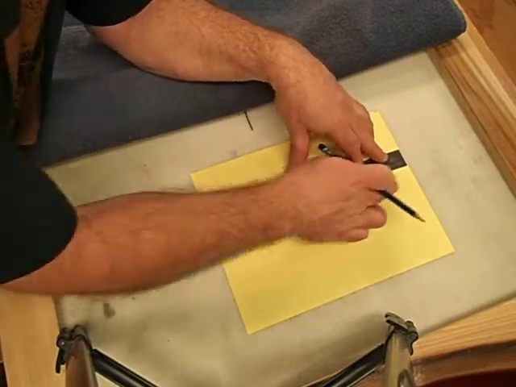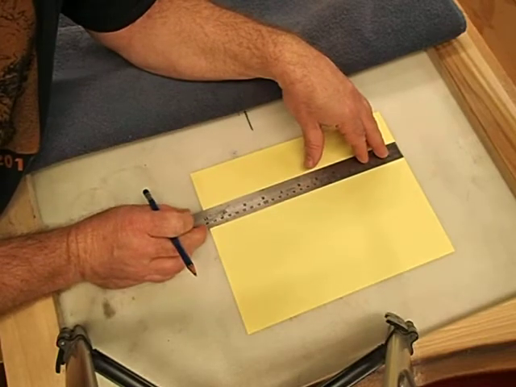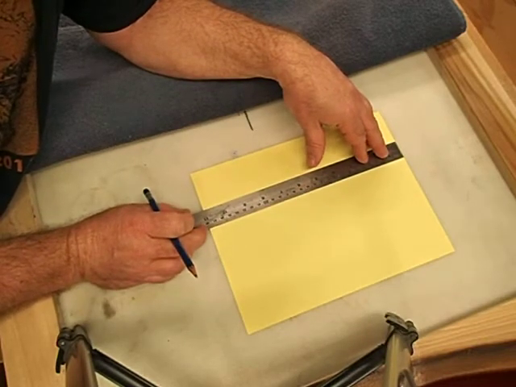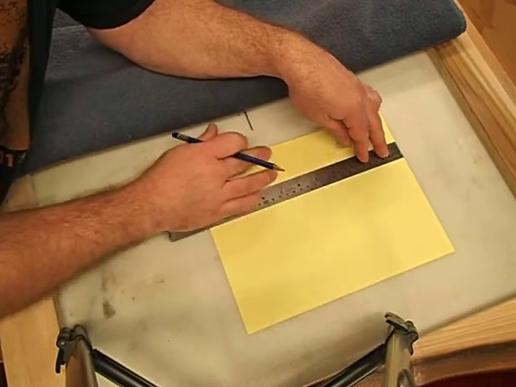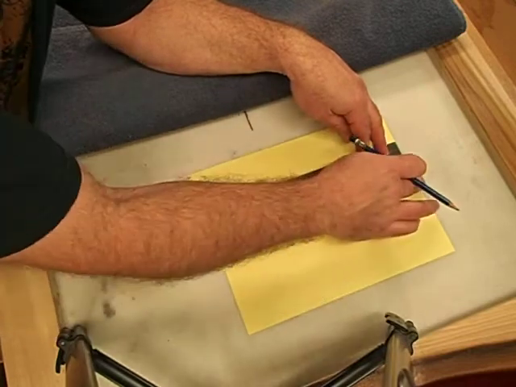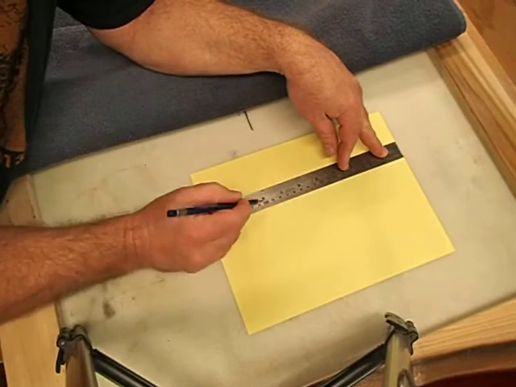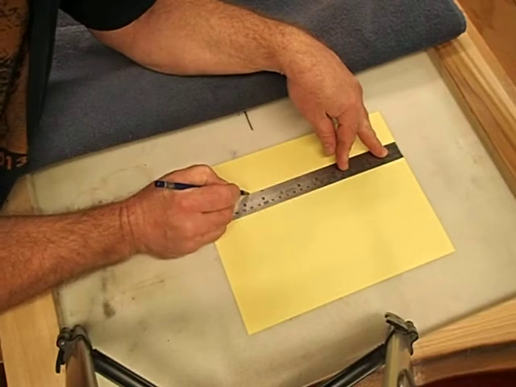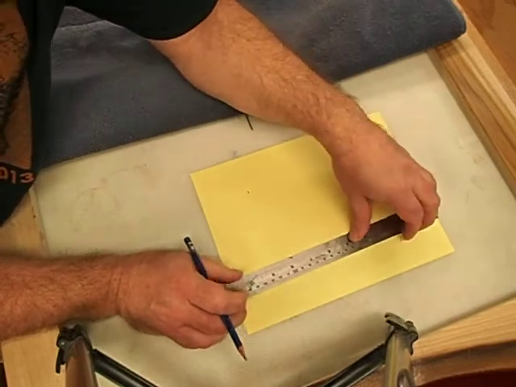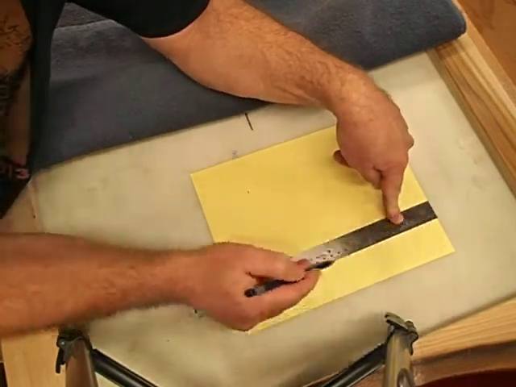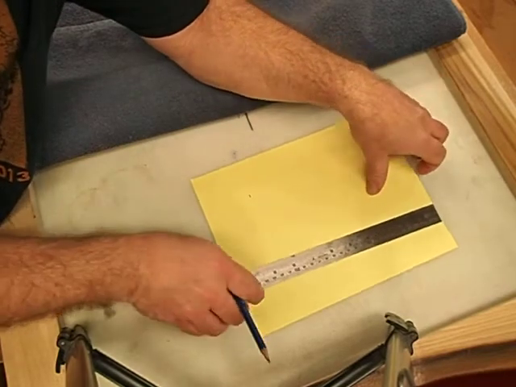On the long end, the 11, you're going to remove a certain amount of paper so that this becomes 8.5 as well. So I bring 0 to the edge, measure up to 8.5 inches, and make a mark. I do it one more time, so I have 2 points: 0 up to 8.5 inches, a second mark, and there it is.